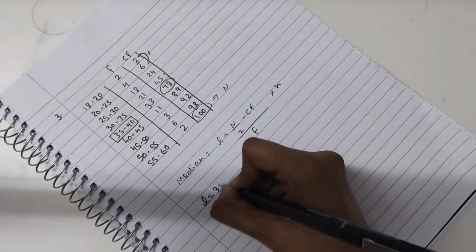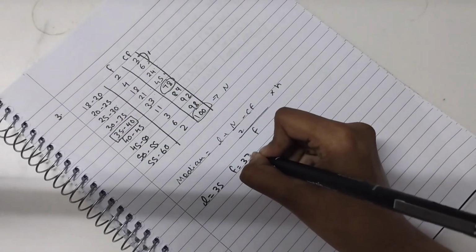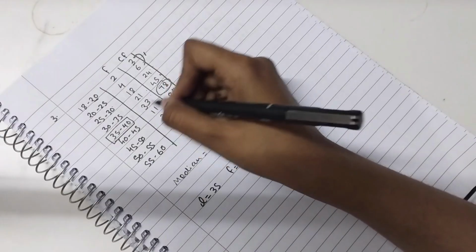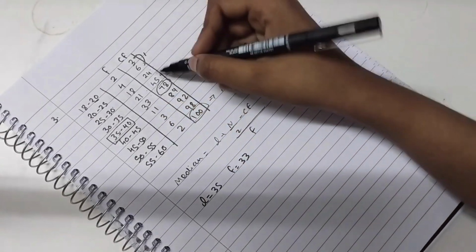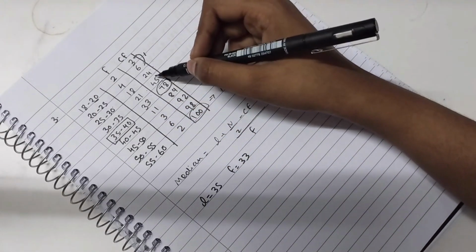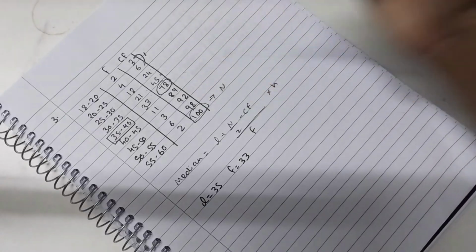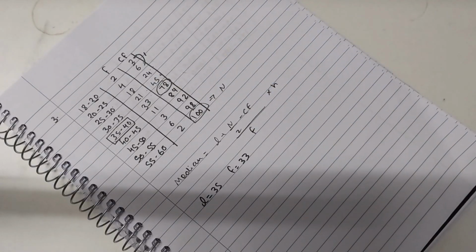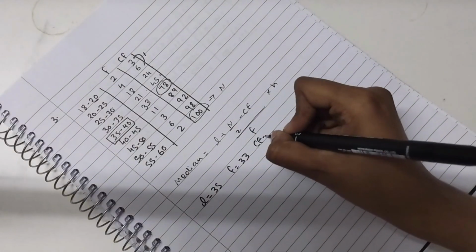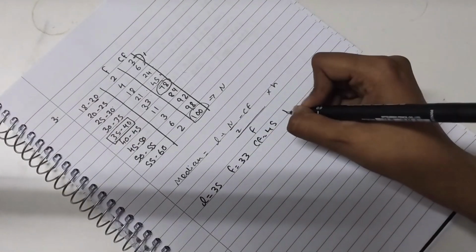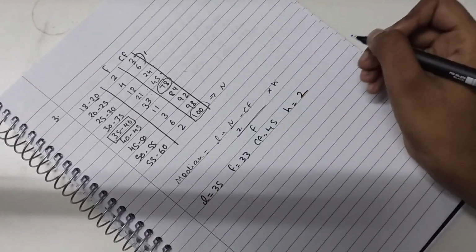Value of L is equal to 35. Frequency is equal to 33, which is the corresponding frequency to the median class. And the cumulative frequency is the cumulative frequency of the preceding class interval of the median class. So the cumulative frequency is equal to 45, and class height is equal to 2.